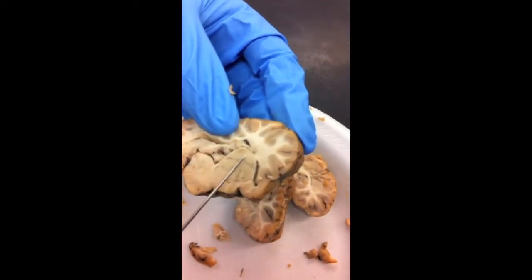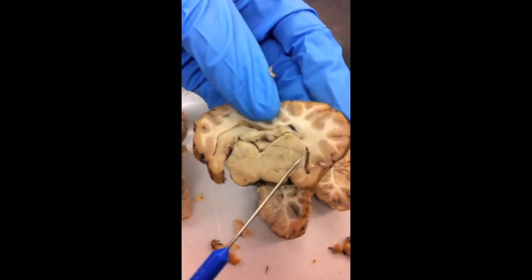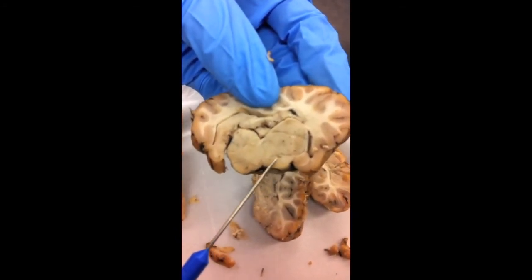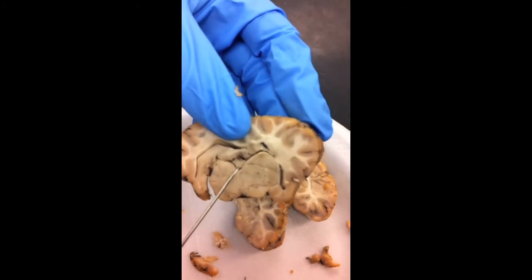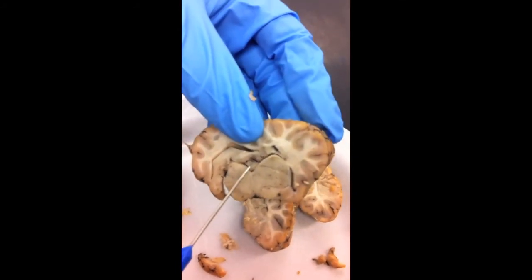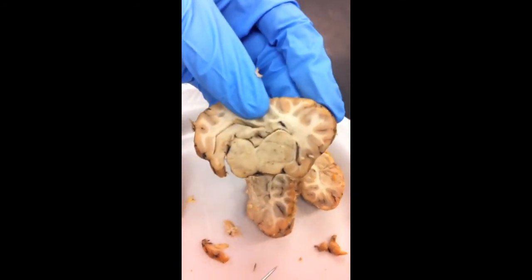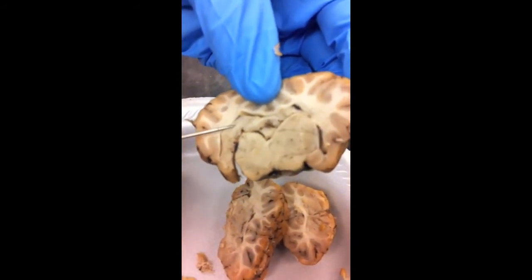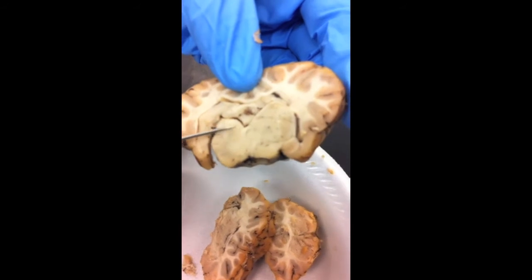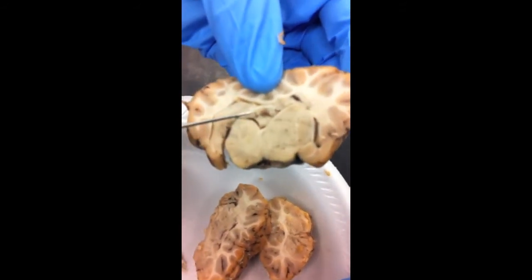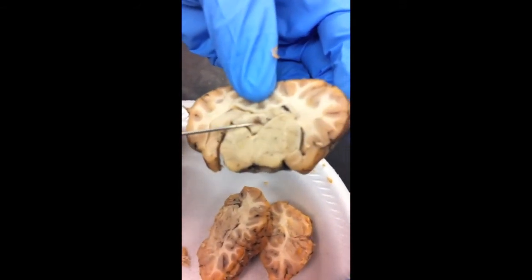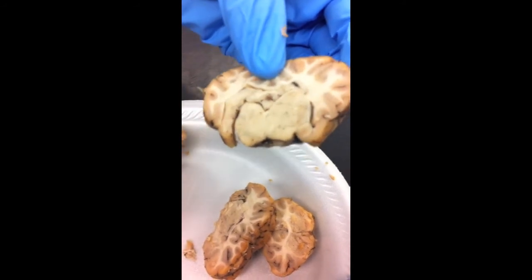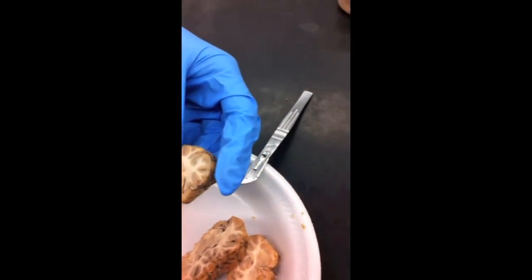I think the thalamus is up here, and then the hippocampus is here, and this is the hypothalamus down here, and that's the pineal body. Okay, so this is the hippocampus, and this is the thalamus, right here, the heart, and this is the pineal body. Pineal. Pineal.